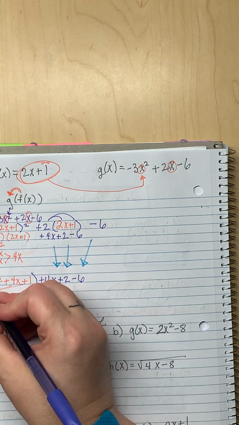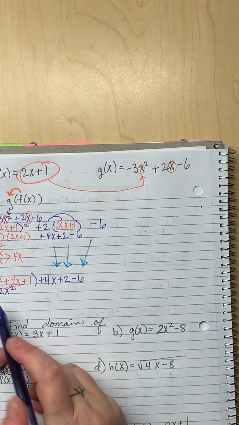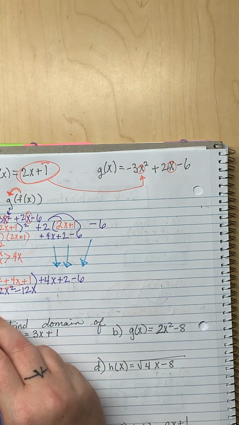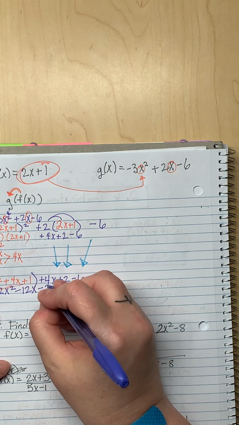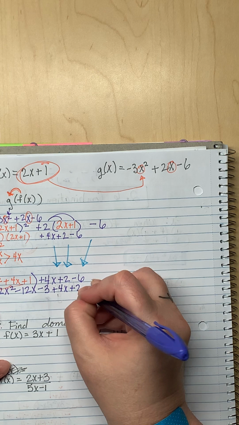And we get negative 3 multiplied by 4x squared, negative 12x squared. Negative 3 multiplied by 4x, negative 12x. Negative 3 multiplied by 1, minus 3. And then bring down all this other stuff: plus 4x plus 2 minus 6.